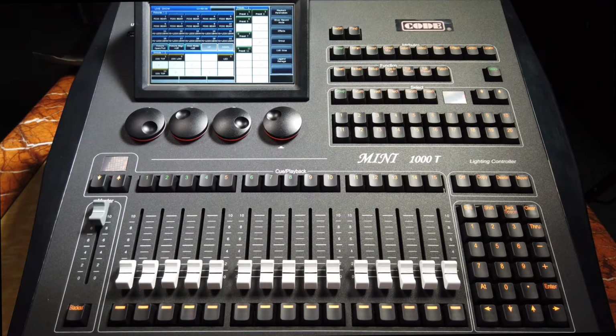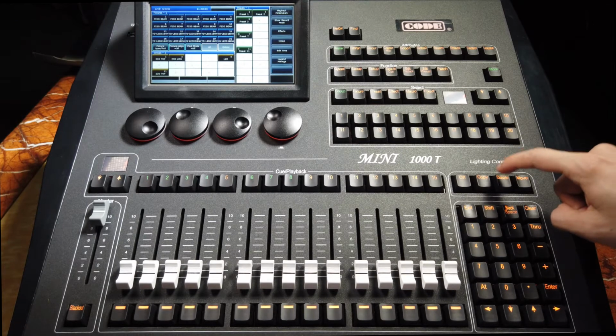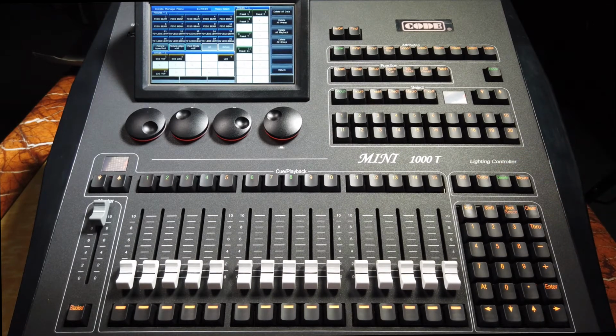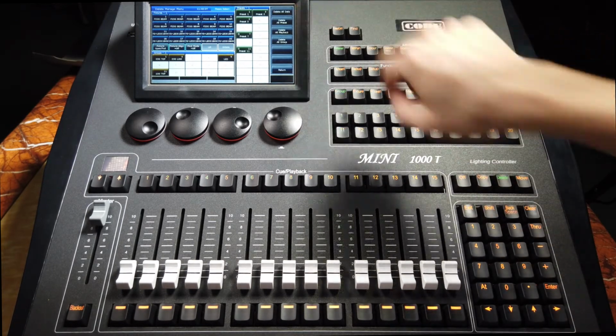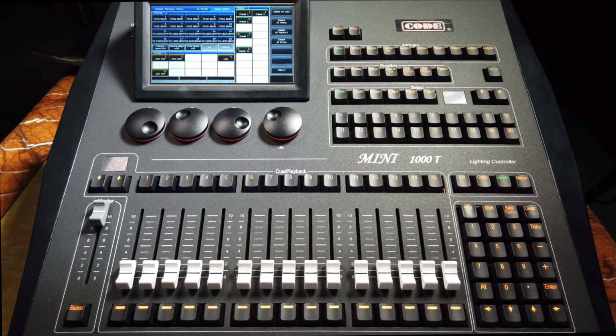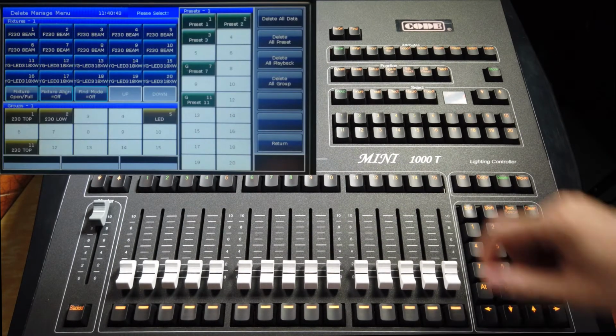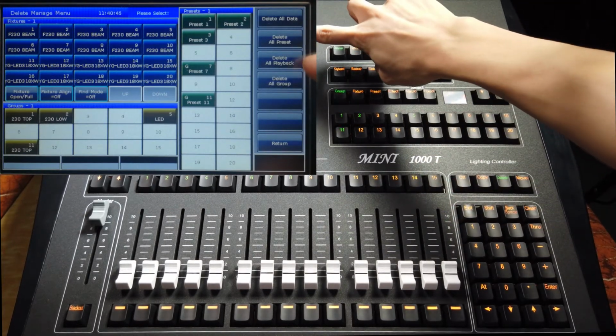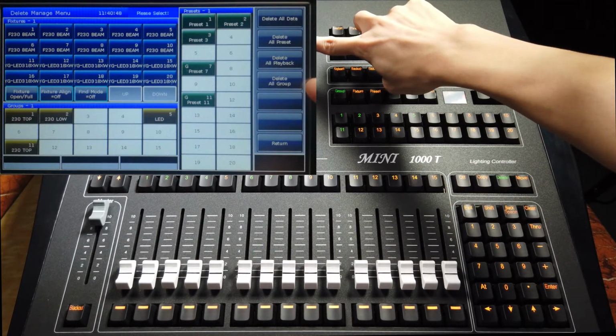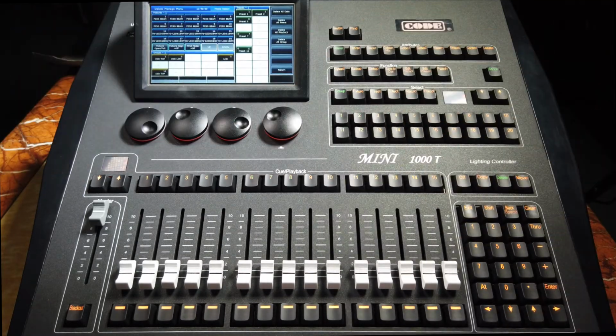The next function, Delete. When entering the delete function, Delete all data can delete all edited data on the console. Or we can delete all presets, all playbacks, or all groups by selecting the corresponding options.